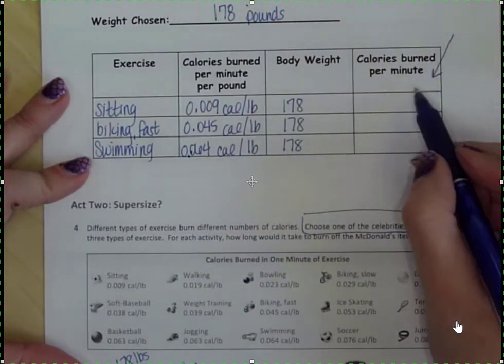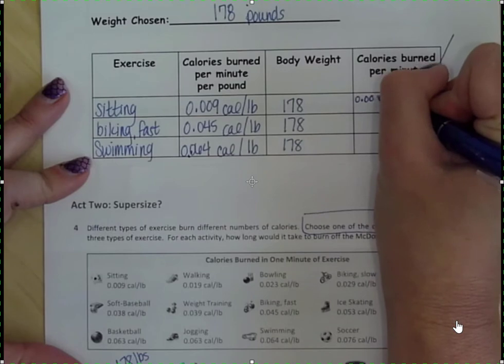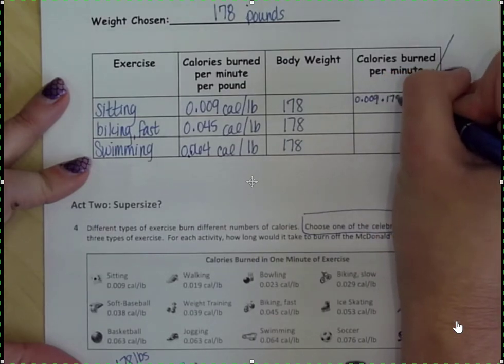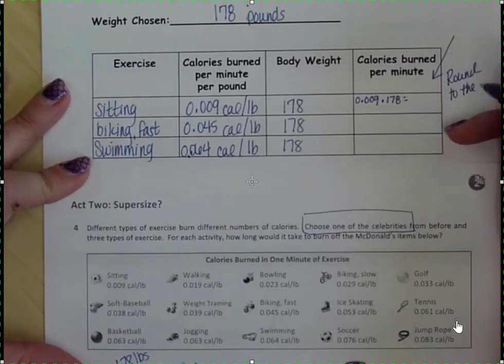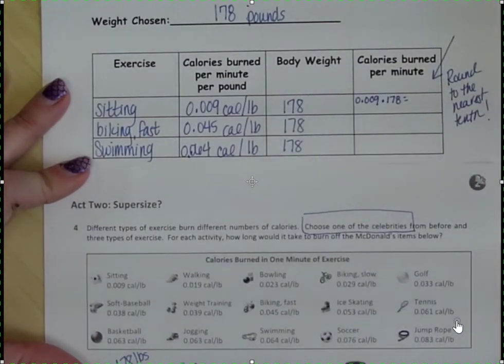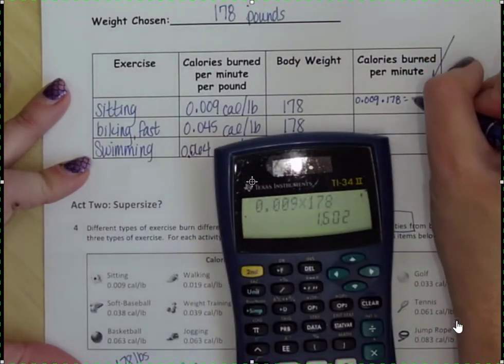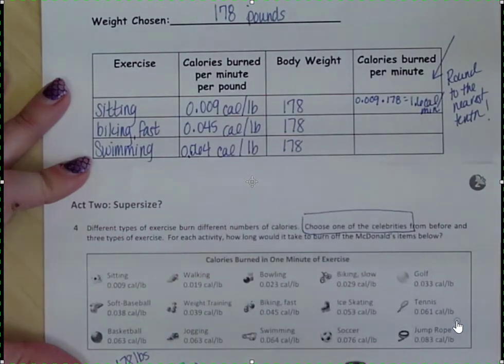And then calculate the calories burned per minute. Remember, we're going to multiply those and round to the nearest tenth. So in this case, my answer here is going to be 1.6 calories per minute. Okay, so go ahead and calculate your work now.